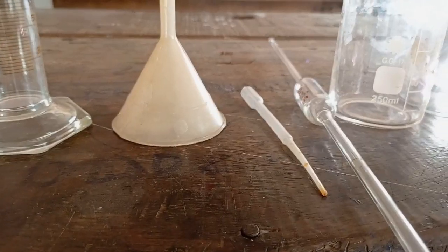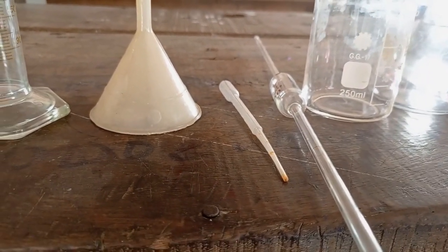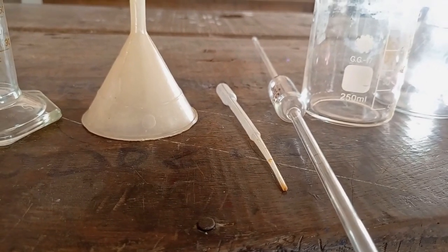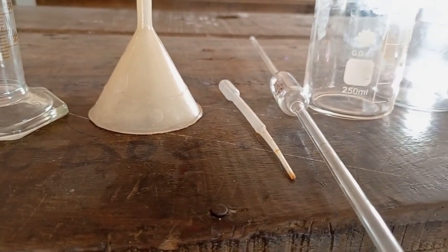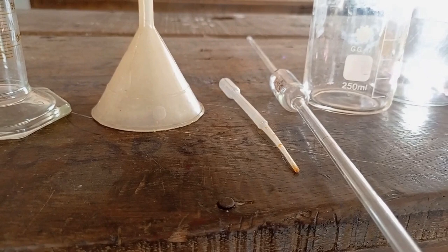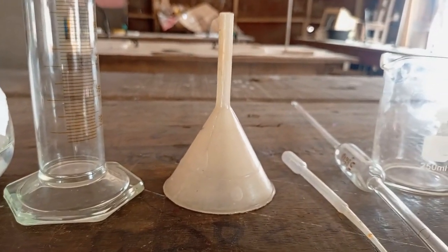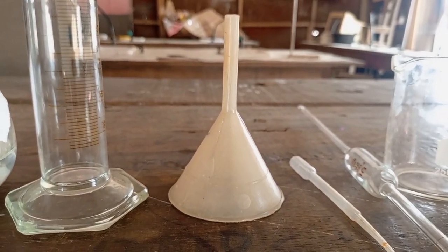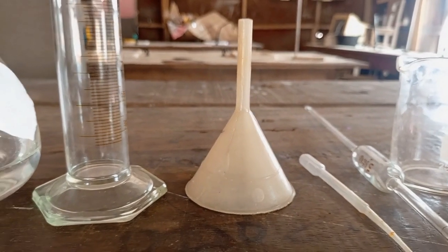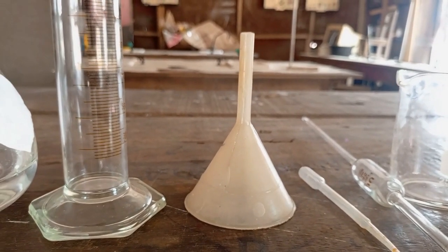The next one is called the Pasteur pipette. It is made of plastic, so that it will allow us to suck or collect a certain volume of the substance. Here we are using it to take drops of indicator from the reagent bottle. Then this is a plastic funnel. Now this funnel is of two types. We have the plastic and we have the glass funnel. This is the plastic funnel. The glass funnel is also in this form, but it is made of glass.